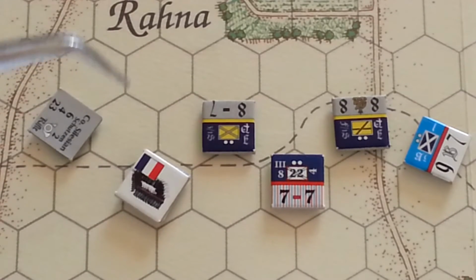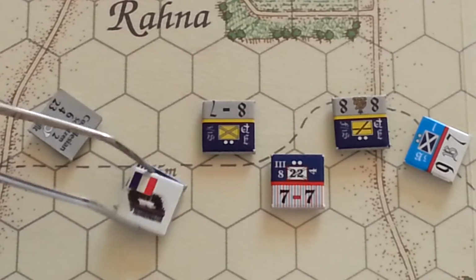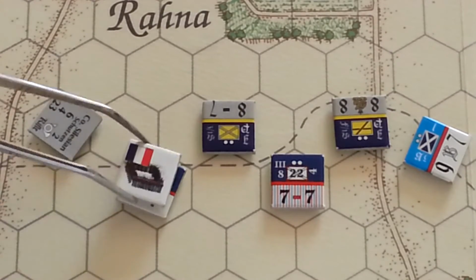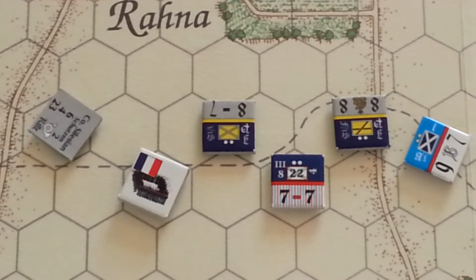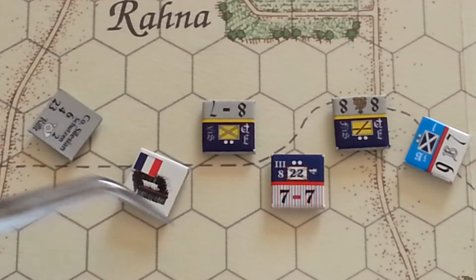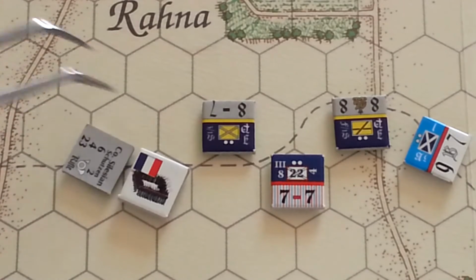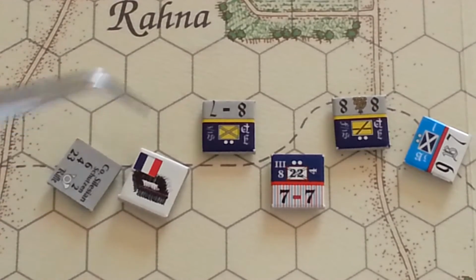So if we have 8 increments here in this square, which we do, and let's suppose to make it easy on myself, let's suppose their multiplier was 3, they'd have a fire factor of 24, but it would be divided by 3, one for each of the possible targets. Now it's divided by 3 whether or not they fire 3 times or not. It's just representing the fact that this formation is facing in all different ways, so not everyone is facing in any one particular direction.